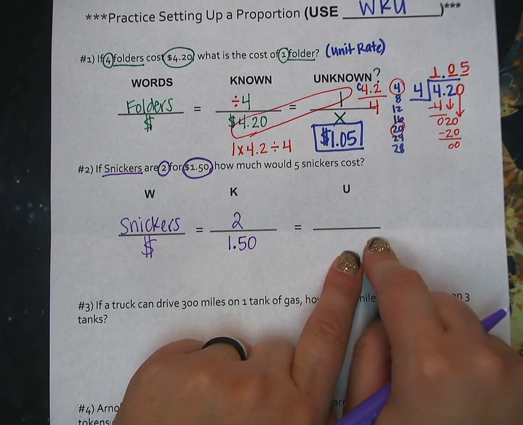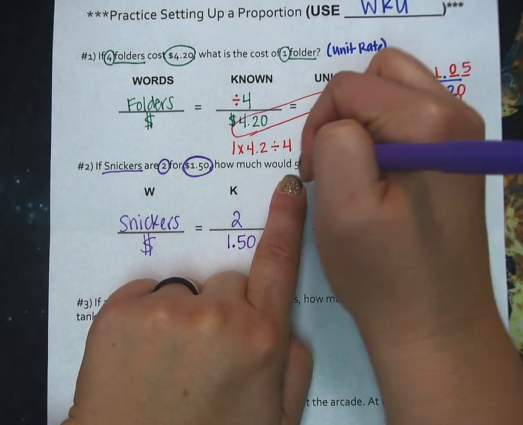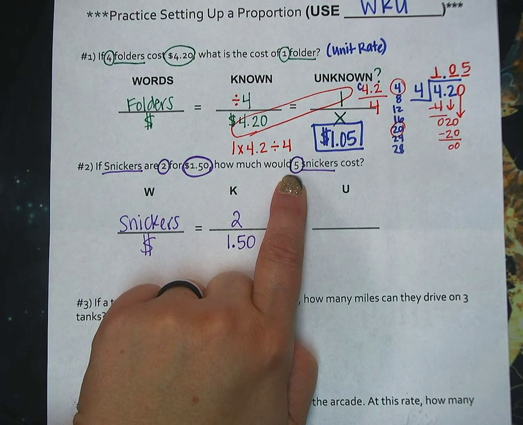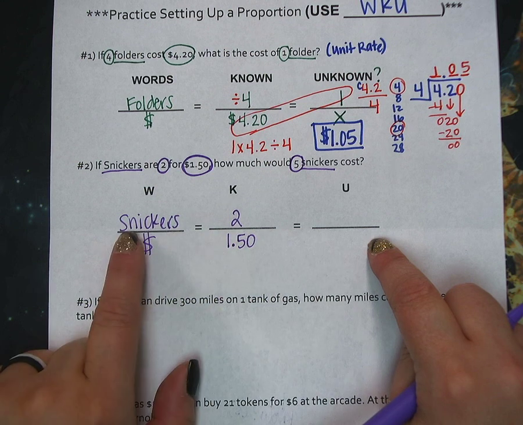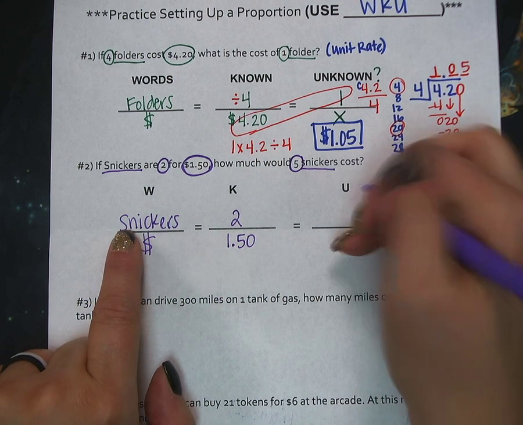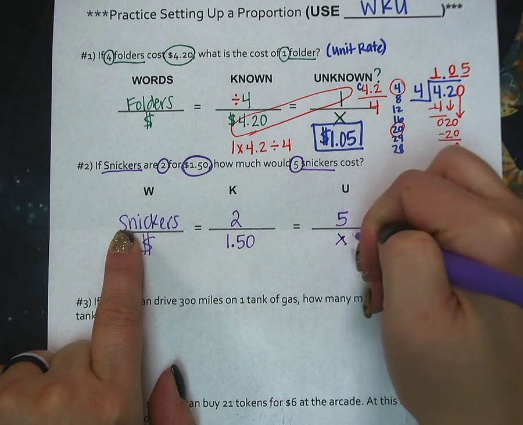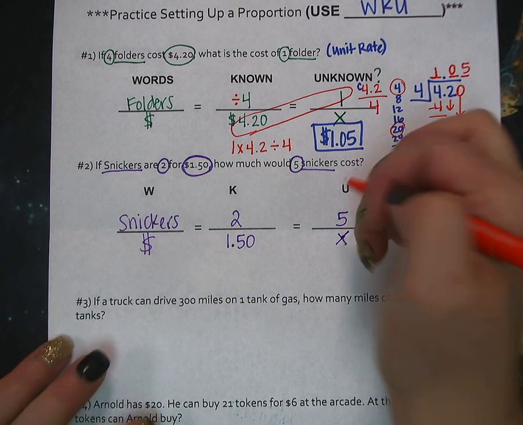And then for the unknown, that's the question mark. So I find my question mark and I say, oh, there's my number with the question mark. 5 what? 5 Snickers. So is the 5 going to go on the top or the bottom? Well, where is Snickers? Snickers is on the top. So 5 goes on the top. And there's our X. And we're ready to, again, cross multiply.